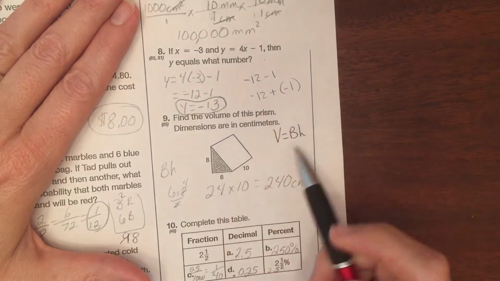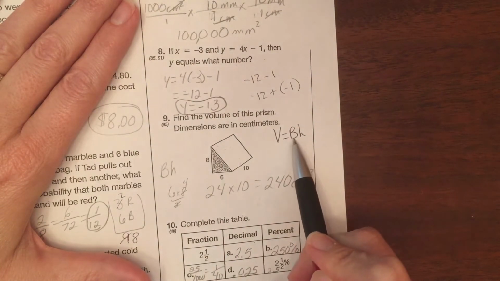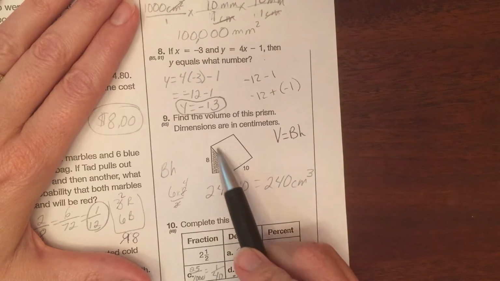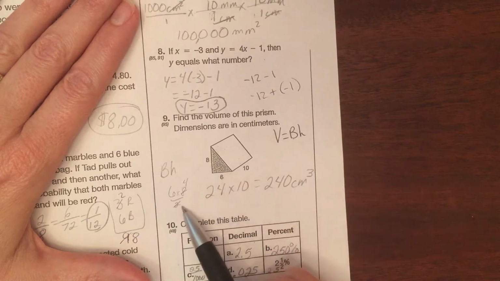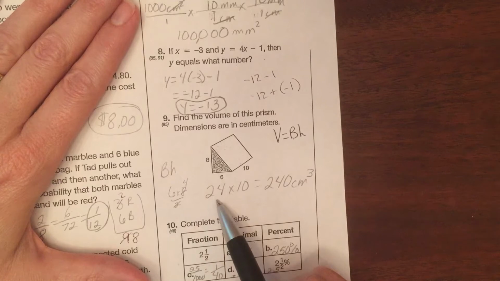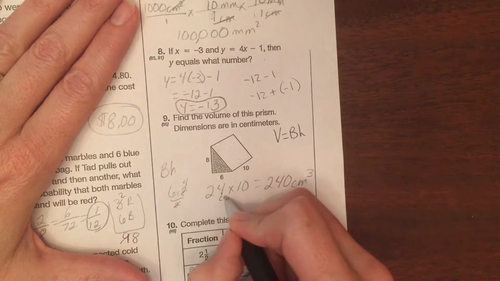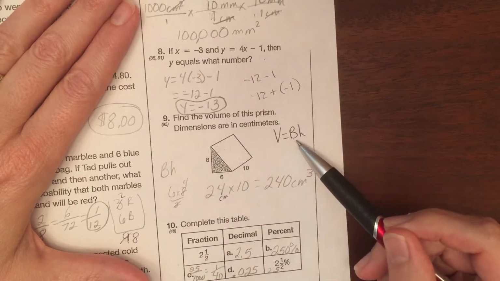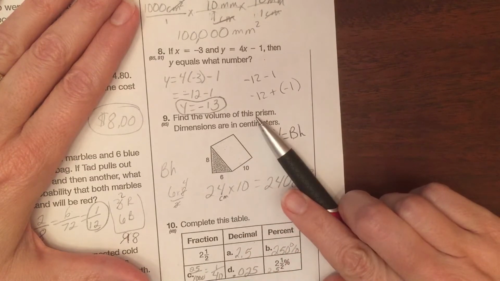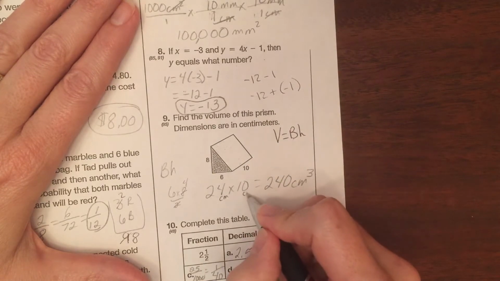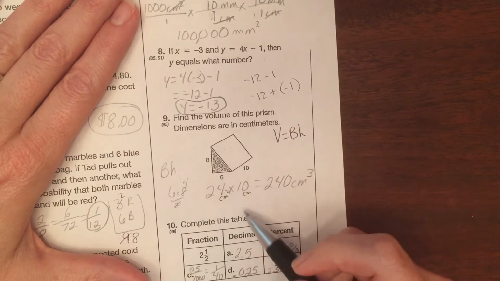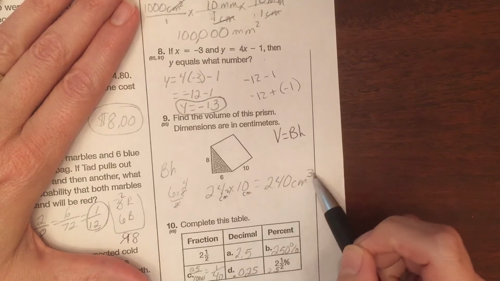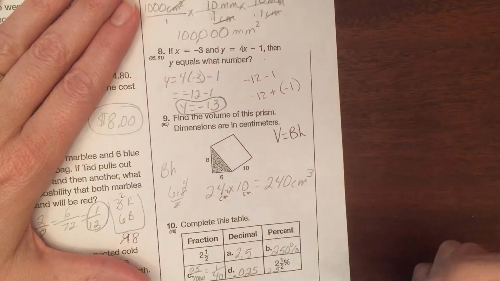Volume of the prism. Remember, volume equals area of the base times the height. This is a triangular prism, so that tells us the base of our figure is a triangle. To get area of a triangle, base times height, divide by 2. Base times height divided by 2 is 24. This is in centimeters squared, so that's the capital B part. The figure goes 10 units back. So 24 centimeters squared times 10 centimeters is 240 centimeters cubed for the volume of the prism.